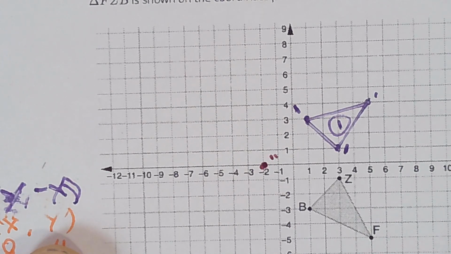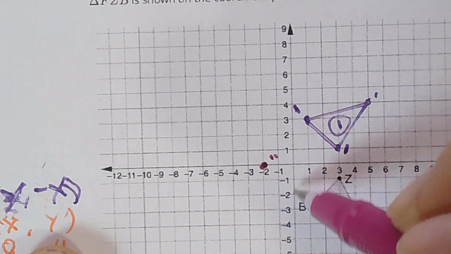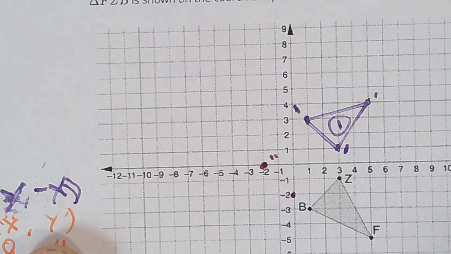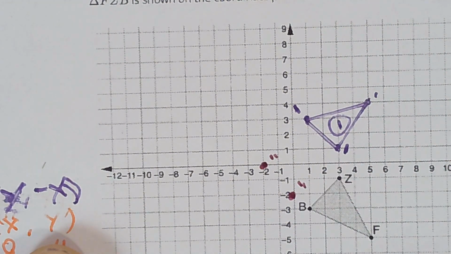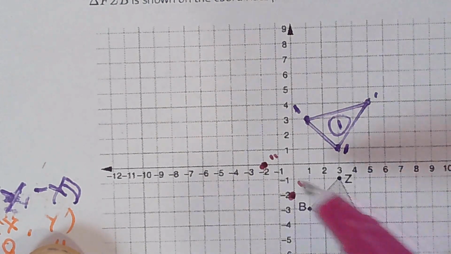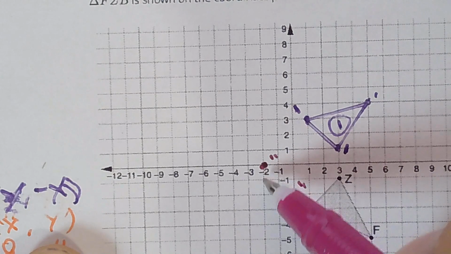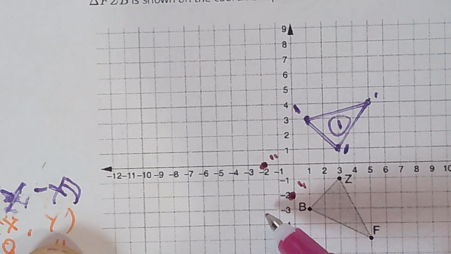Then my Z value is going to be 0 and negative 2. That's my double prime for that point. And then I'm going to have negative 2 and negative 2 for my F point.